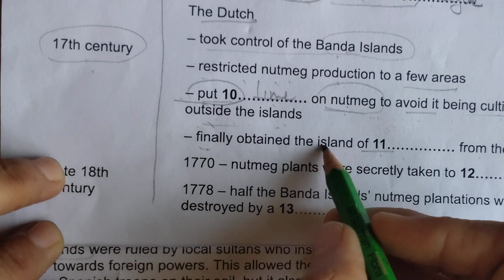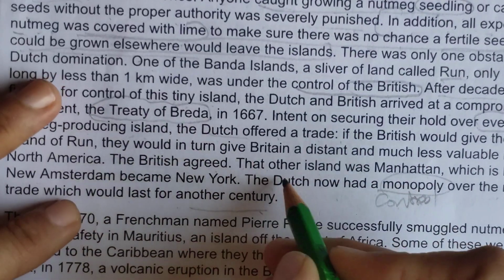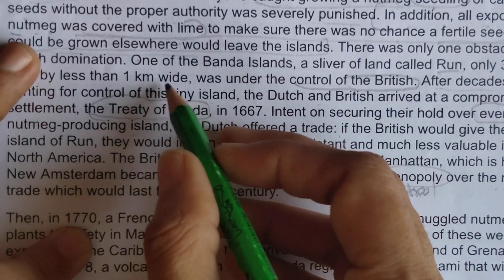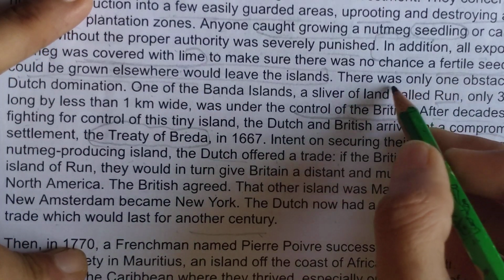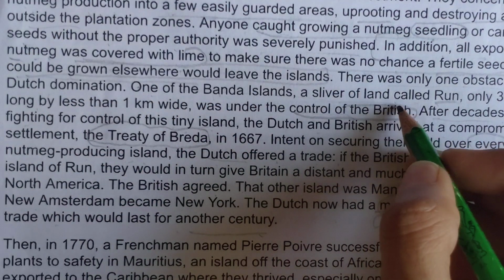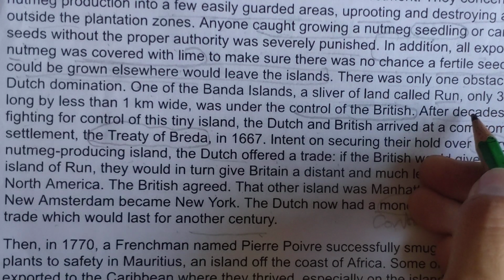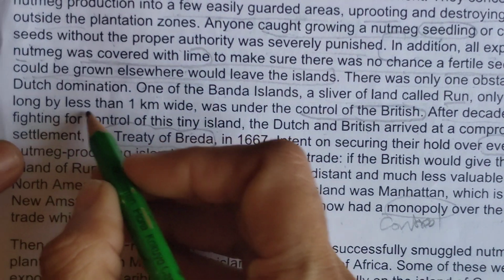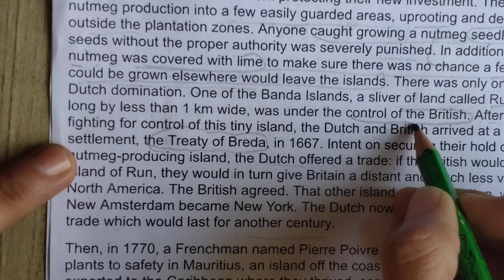Finally obtained the island of dash from the British. There was only one obstacle, a sliver of land called Run, only 3 kilometers long by less than 1 kilometer wide, was under the control of the British.